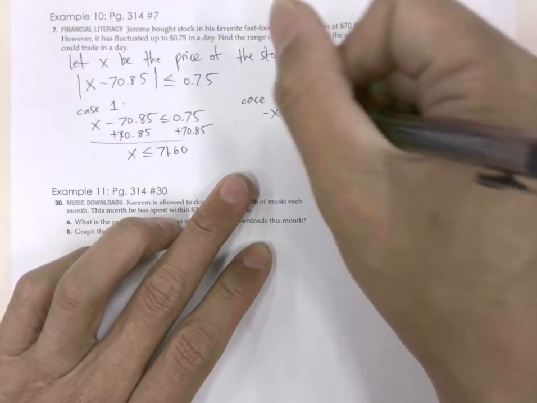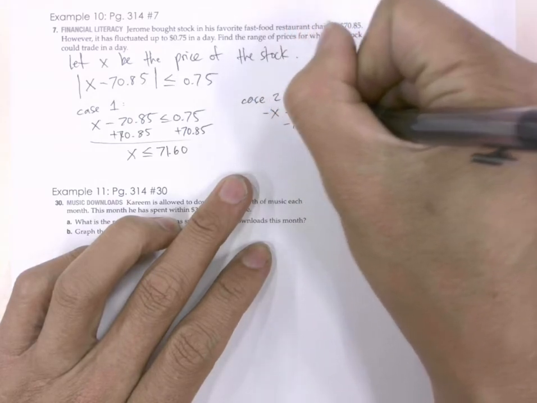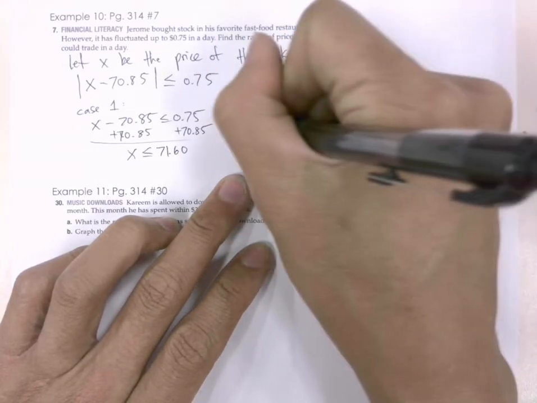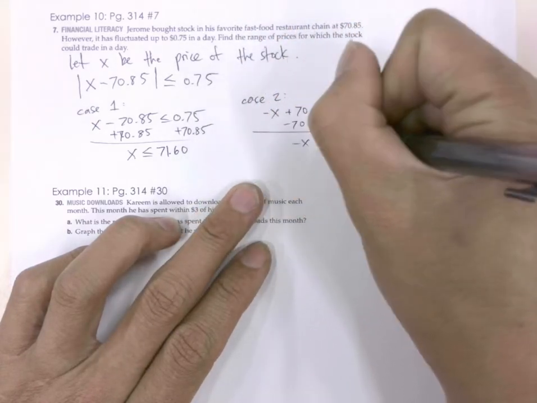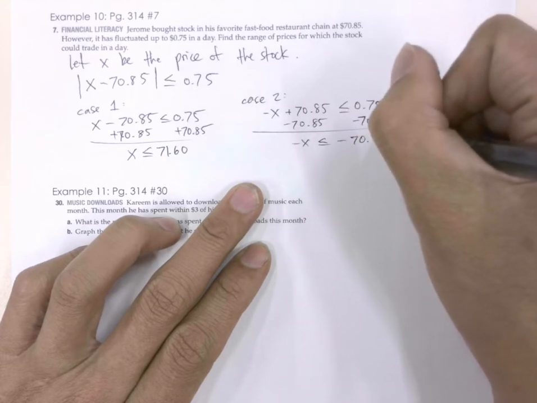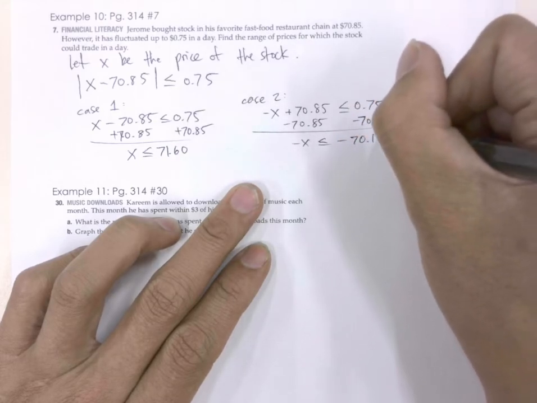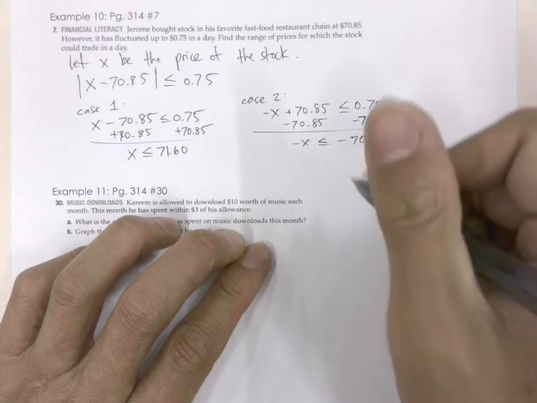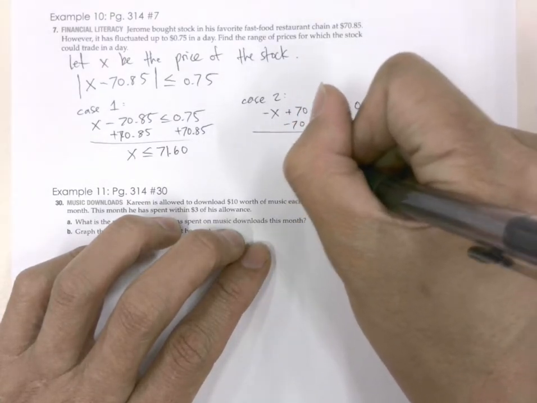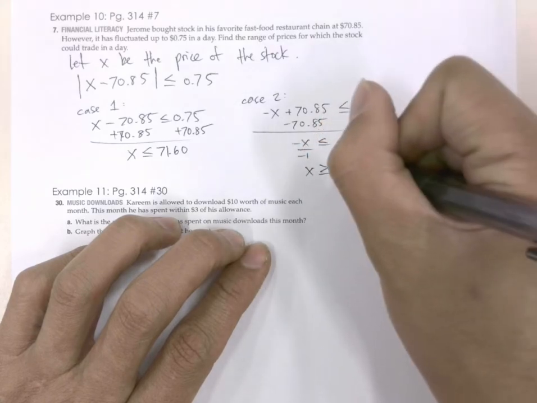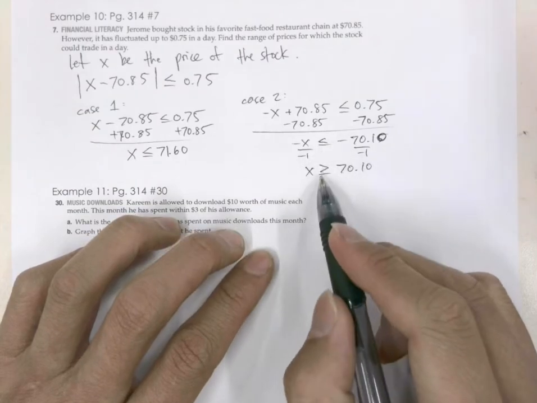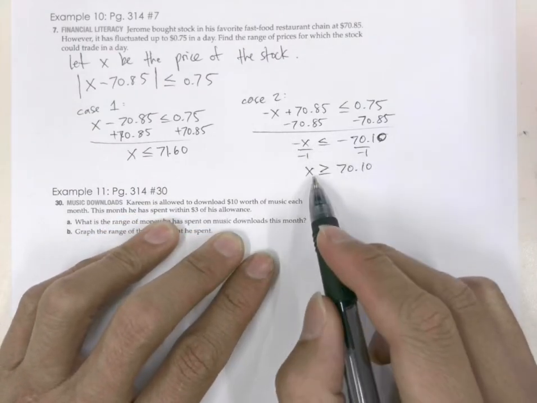And then on the right side, we'll subtract 70.85 from both sides, leaving us with negative x is less than or equal to negative 70.10. Now we're going to divide by the coefficient of negative 1, and we'll be left with x is greater than or equal to 70.10. Okay. Notice here that since we divided by a negative number, our sign flips.